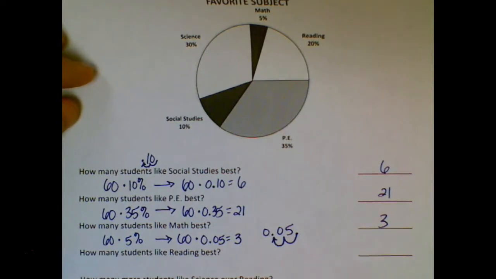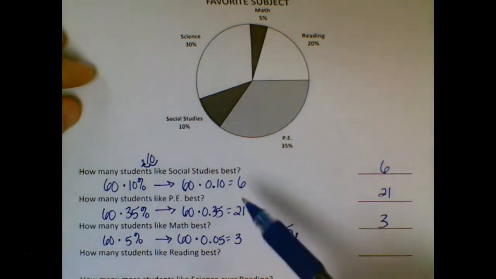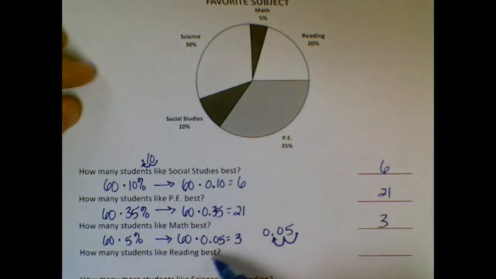I'm still going to show you this all the way through just so you can see these problems on their own. Because there's not always going to be the opportunity to see 10% and then later 5%. You may be asked just to do 5%.